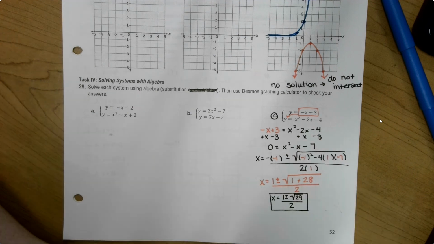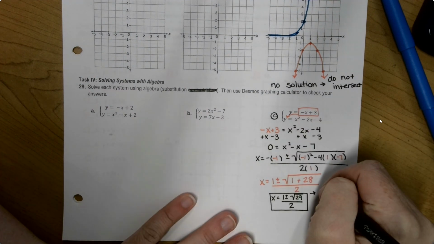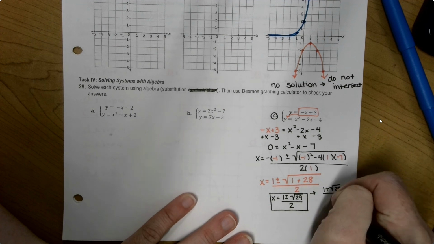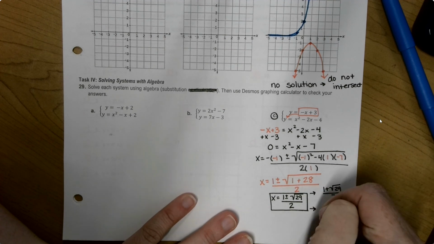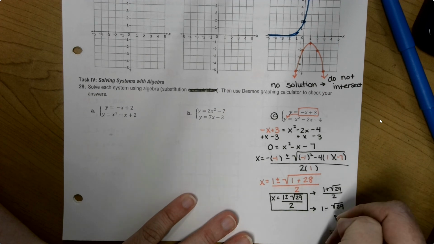Okay. So I wish I could say I was done, but we're looking for ordered pairs. So we're looking for x and y. And when we do this, we have to plug in both of our x values and get our y values. So remember, we have two x values, 1 plus square root 29 over 2, and 1 minus square root 29 over 2.